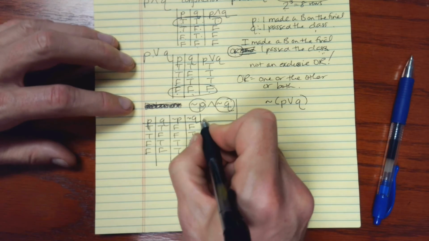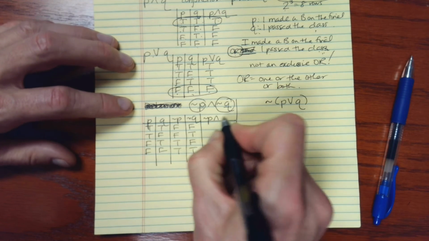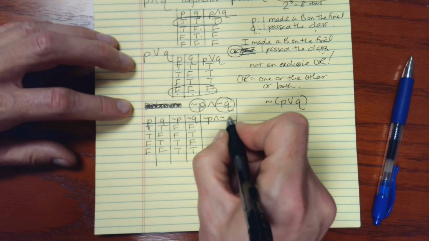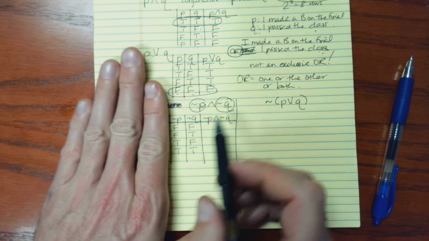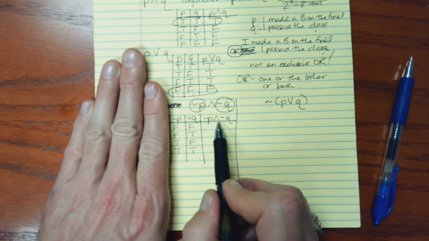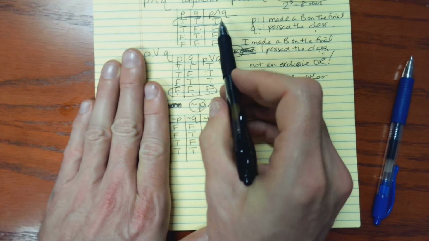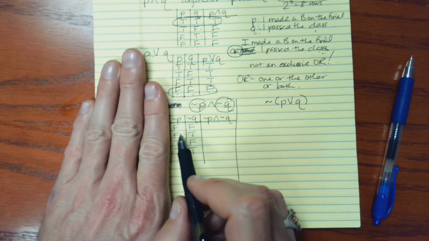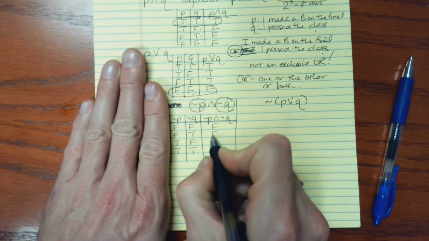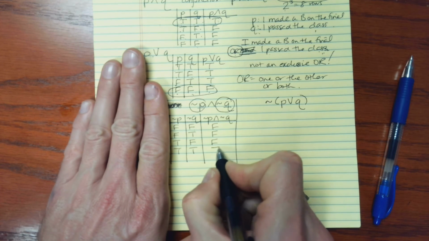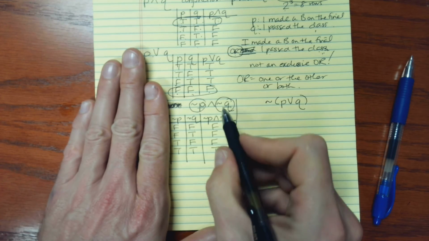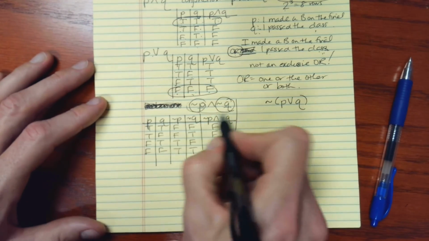And then finally, I can take the conjunction of not P with not Q. So I'm really now only considering these. This is an and statement, which is only true when both are true. So this is false, false, false, and true. So that's the truth table for this compound statement.